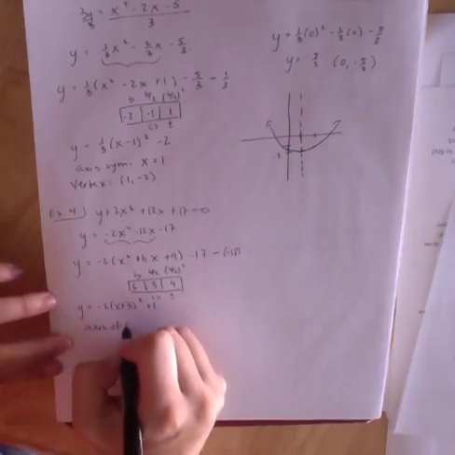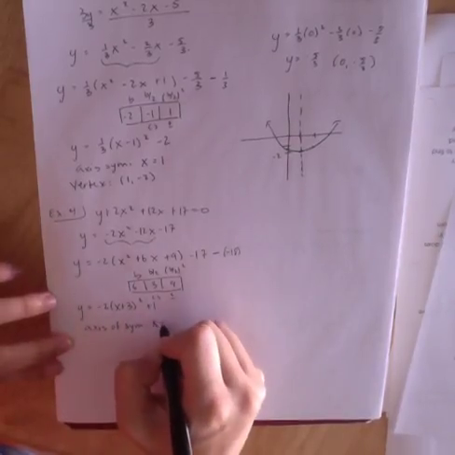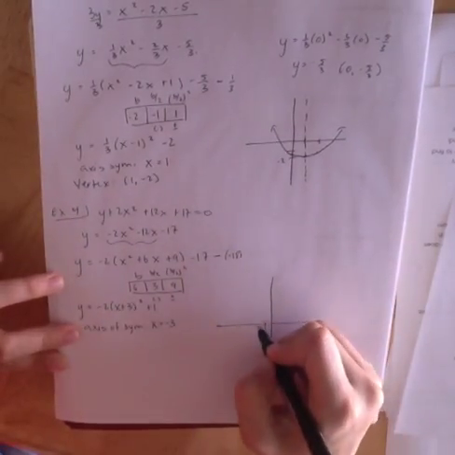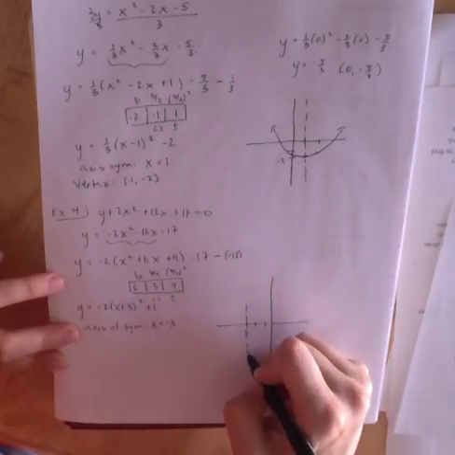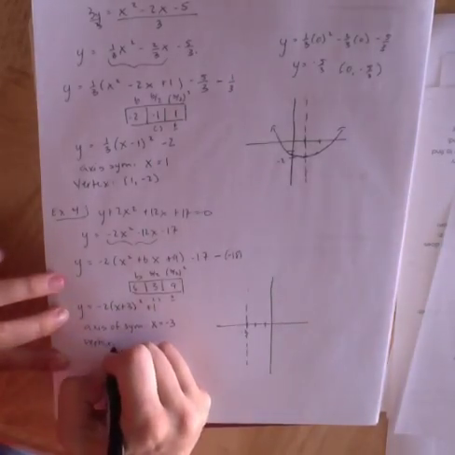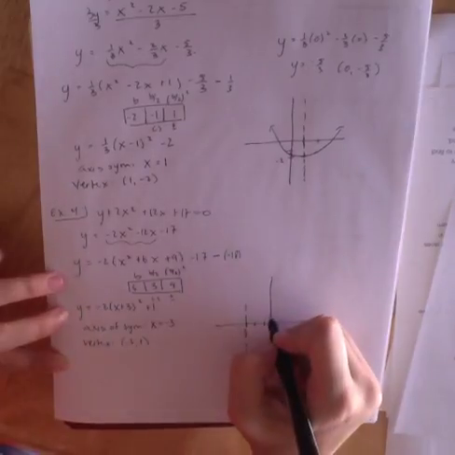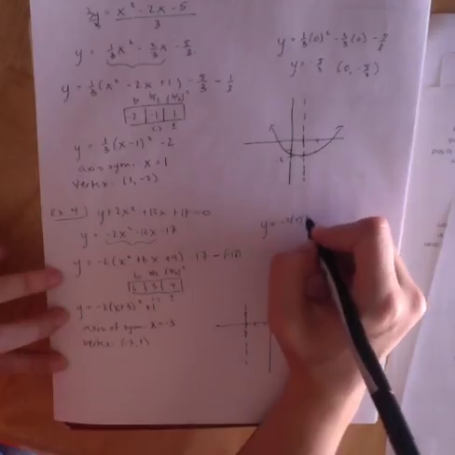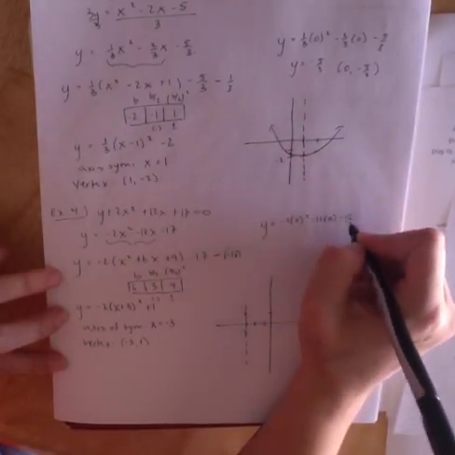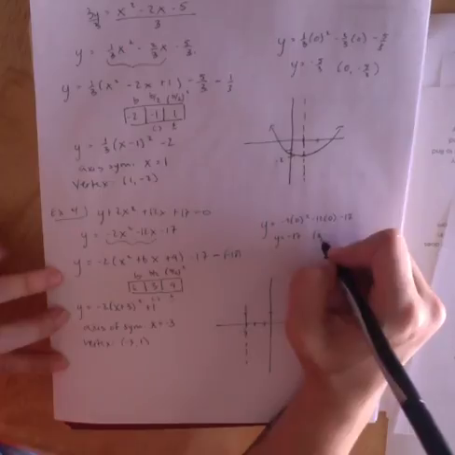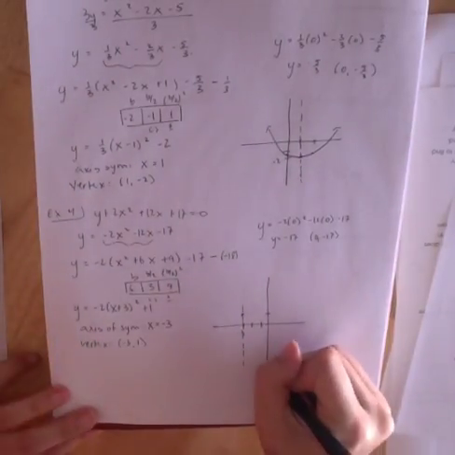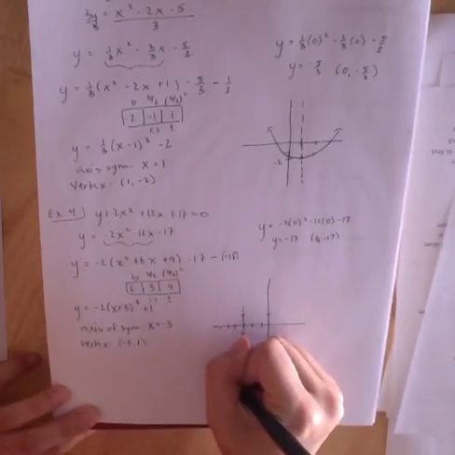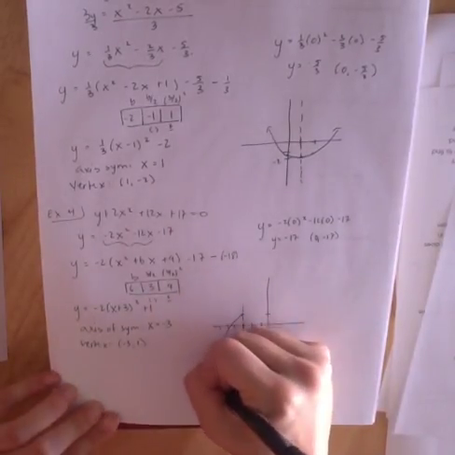So my axis of symmetry is x equals h, which is negative 3. My vertex is negative 3, 1. I find my other point by plugging in 0. So I have negative 2 times 0 squared minus 12 times 0 minus 17. So y is negative 17. So that's my y-intercept. I'm going to say this is negative 17. And there's my opposite point. And there you go.